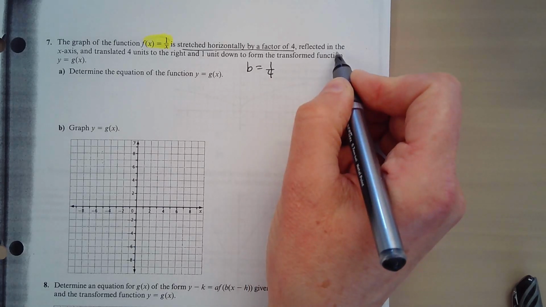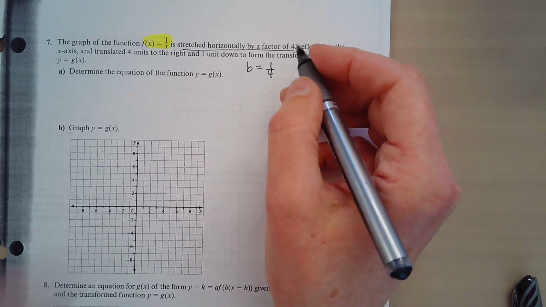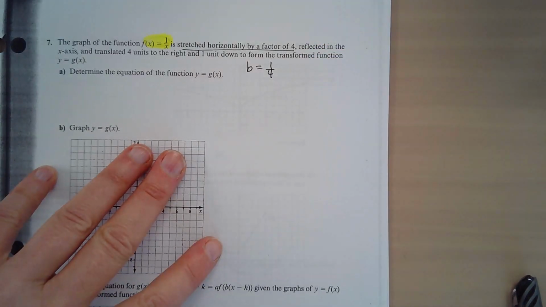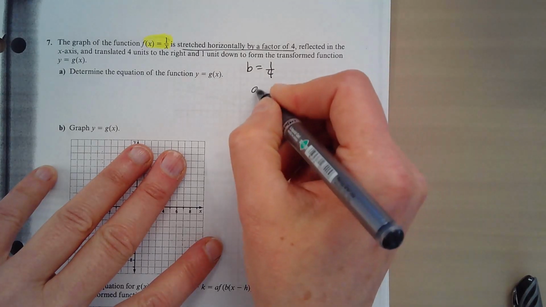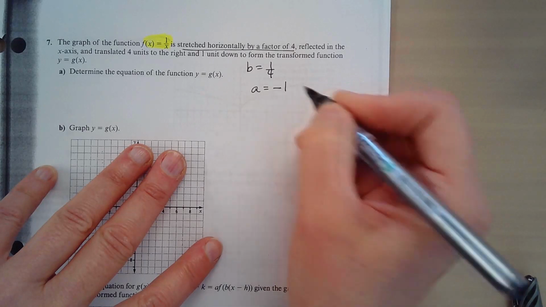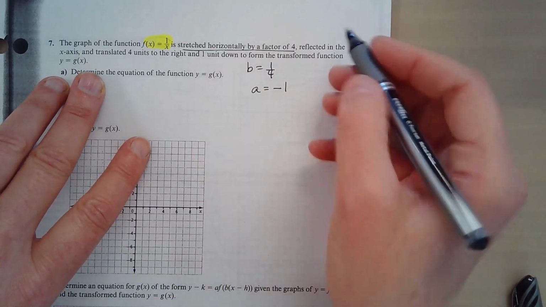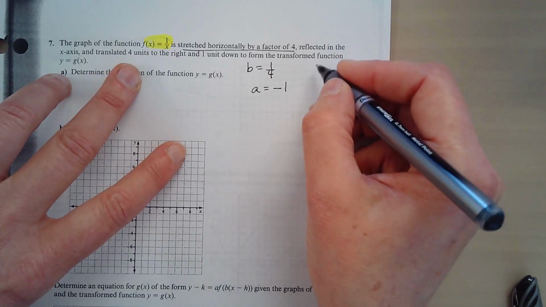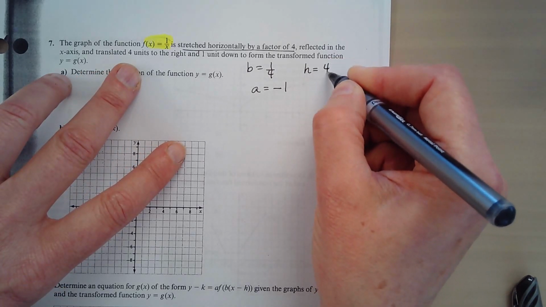Reflected in the x-axis. That means there's a minus on the outside of the whole graph, right? So A equals -1. If there's a reflection, it's a -1. There's no other stretch. Translated 4 units to the right, so H equals positive 4.